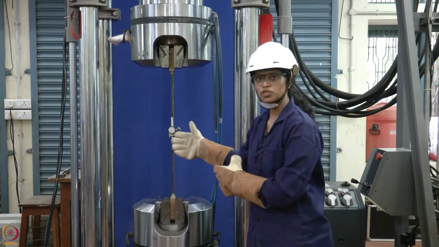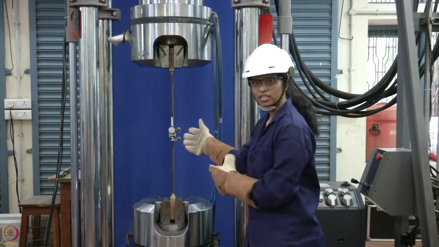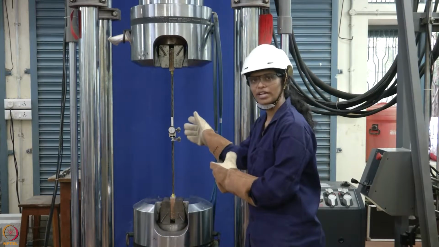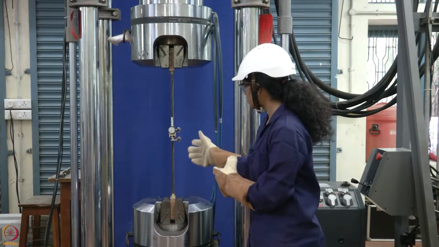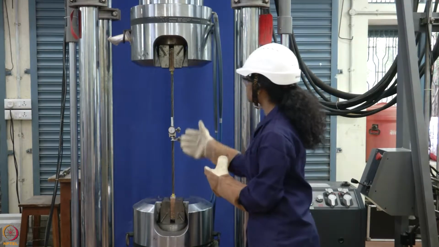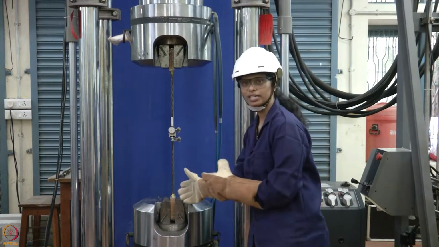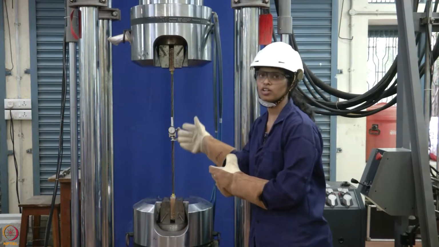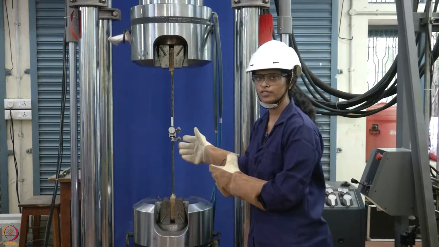Once the dial gauge is fixed, you need to measure the gauge length, that is the distance between the two knife edges of the dial gauge. Then you need to measure the gap length, that is the distance between the upper and lower grip, to get the total deformation or total elongation of the strand at the end of the testing.